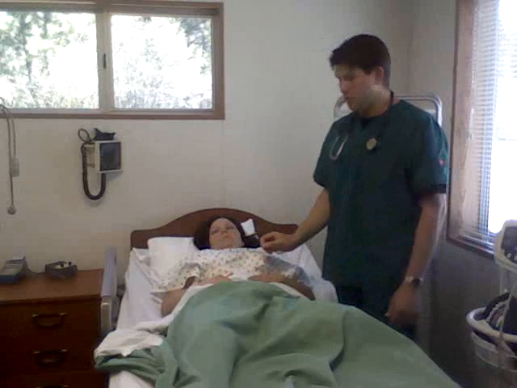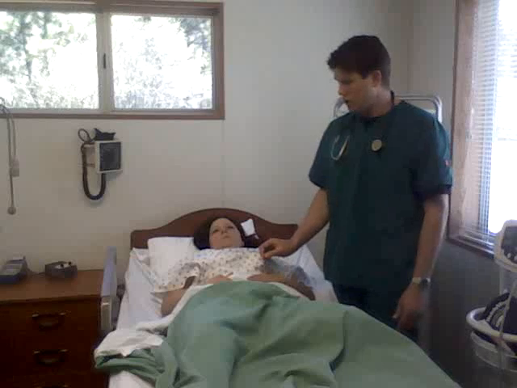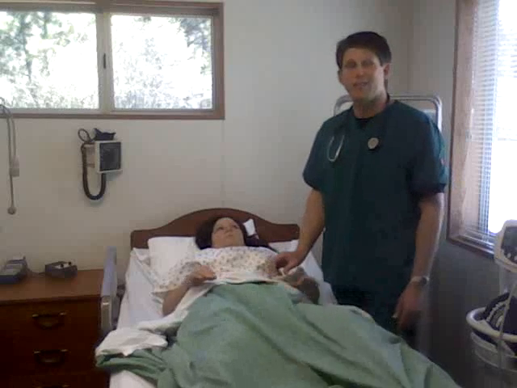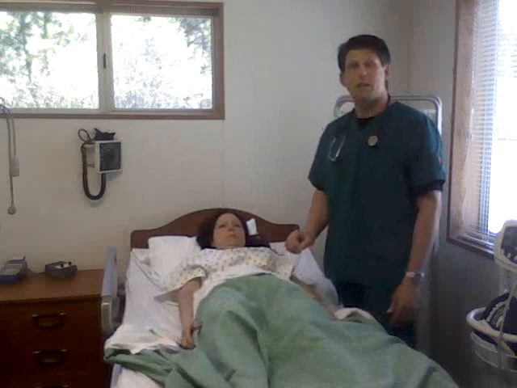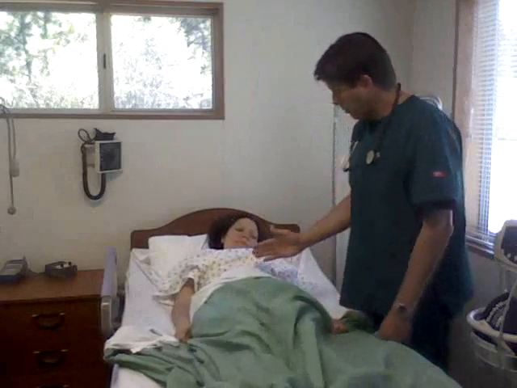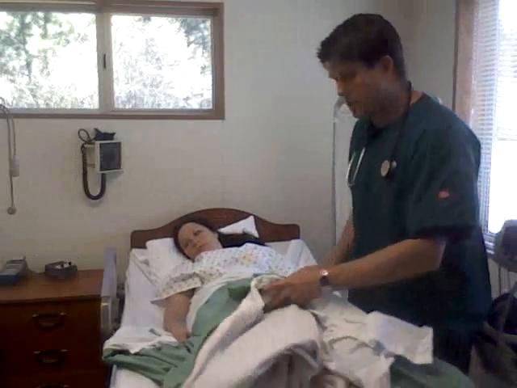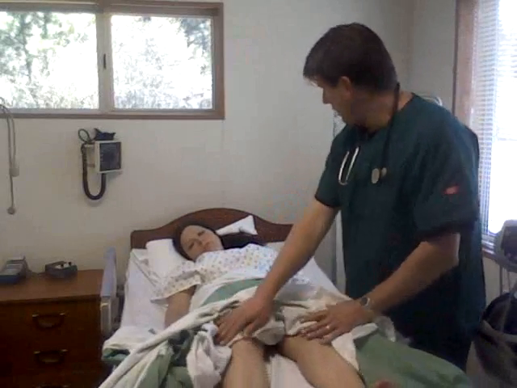It's an easy test for dehydration. You just pinch the skin. And it should immediately go flat. If it doesn't, if it stays raised, that is a sign of dehydration. So we're going to go ahead and move down, only exposing the part of the patient that we're working on.